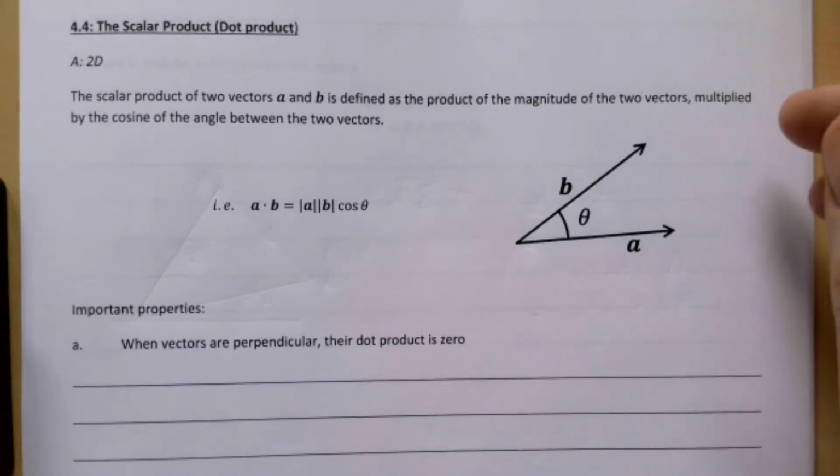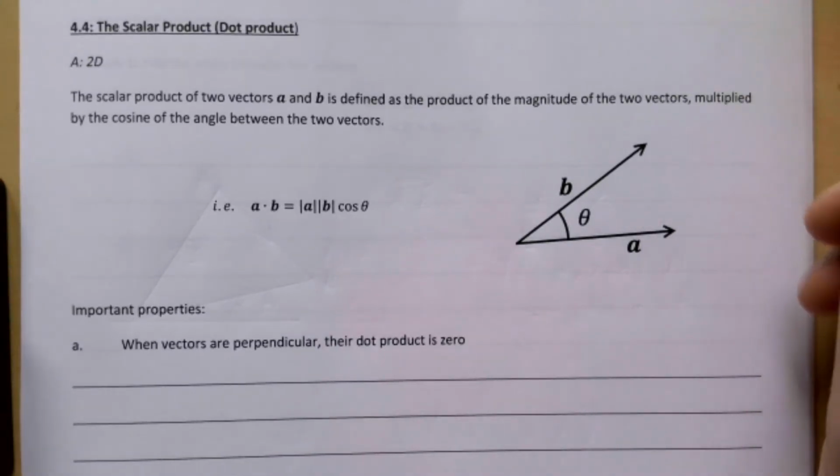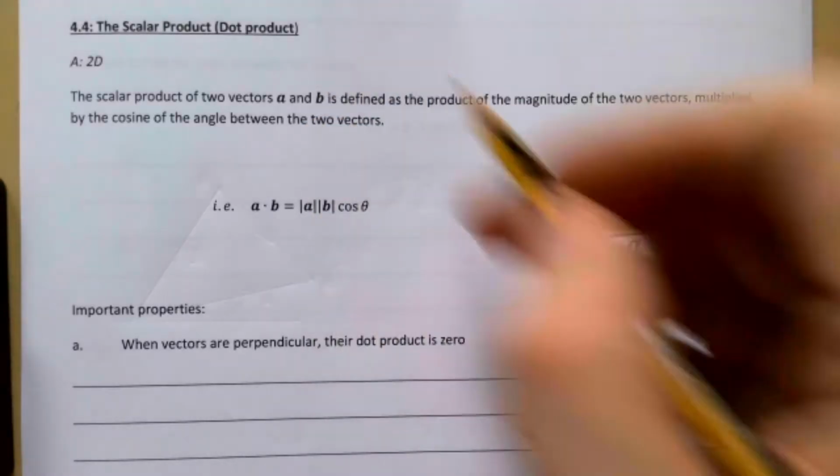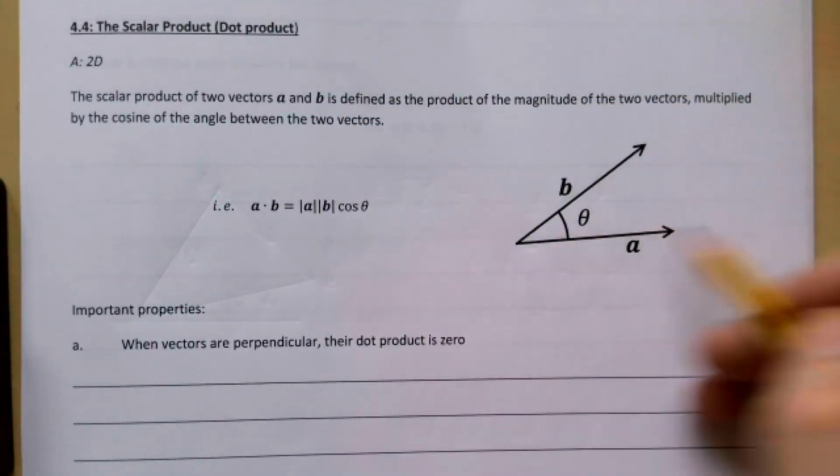Okay, this is AS Further Maths. We are doing chapter 4, vectors, and we're looking at the scalar product, also known as the dot product. It's basically a good way of finding an angle between two vectors.